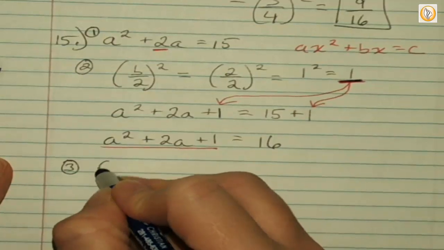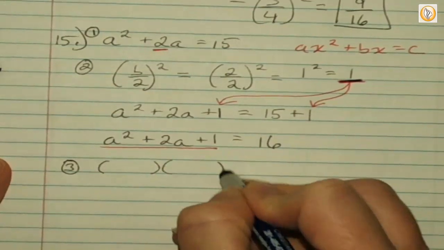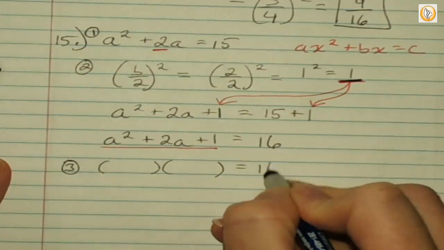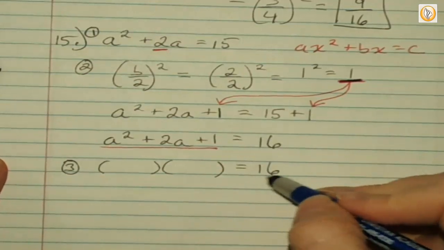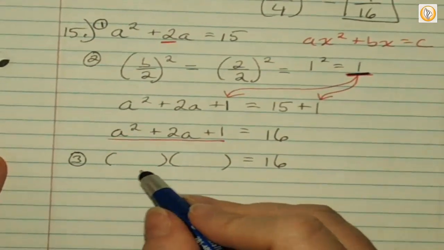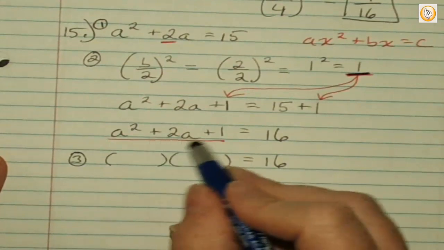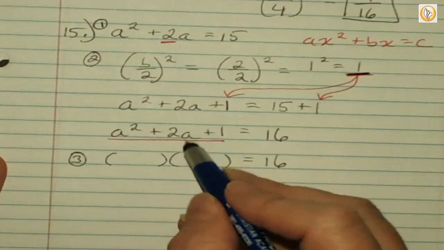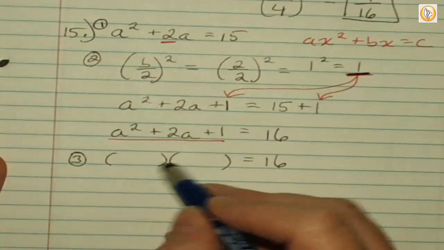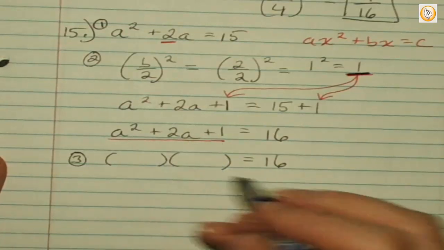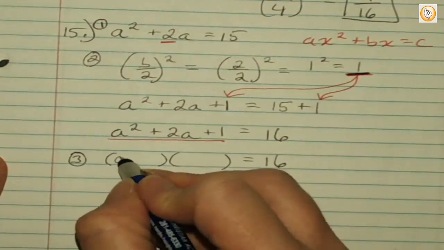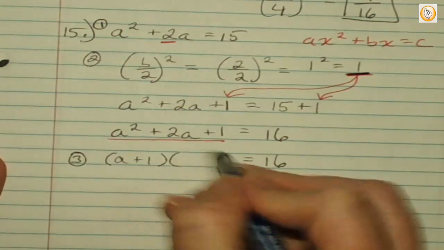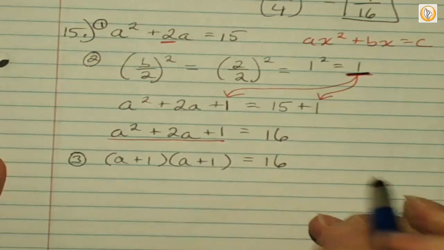So in this spot, notice I brought down my equals 16. This is just like what we've been doing, this perfect squared kind of thing. So what would be in here, new? There you go.